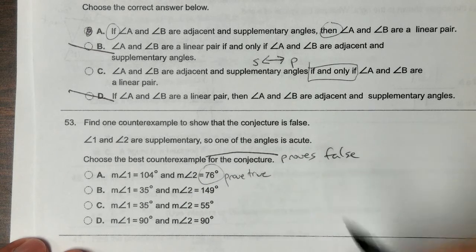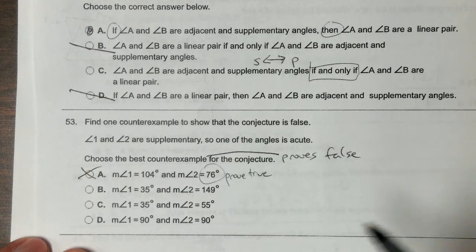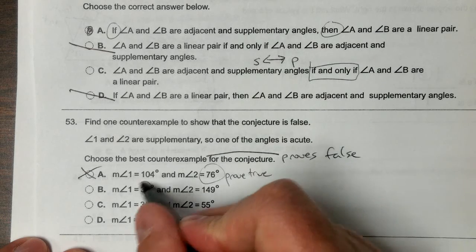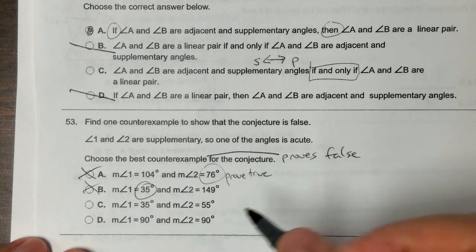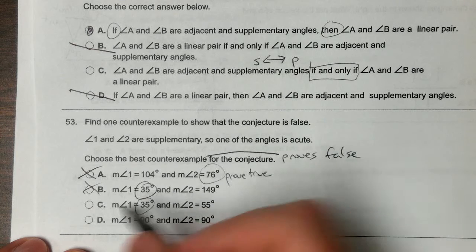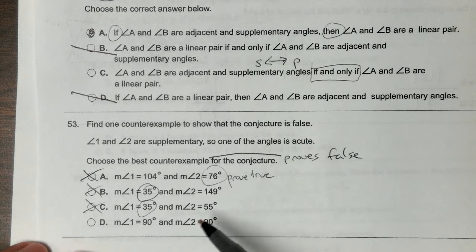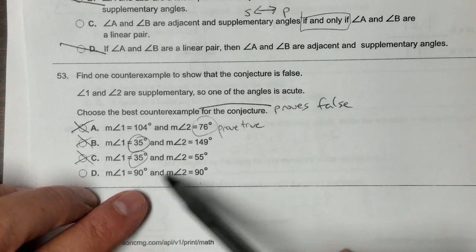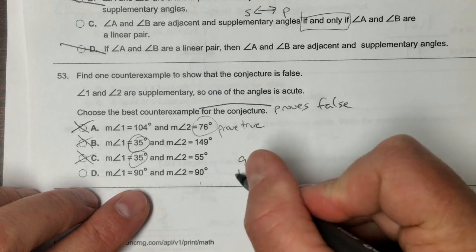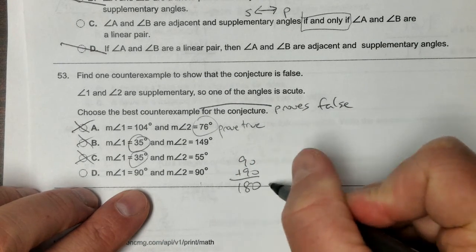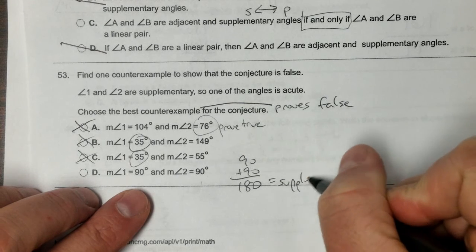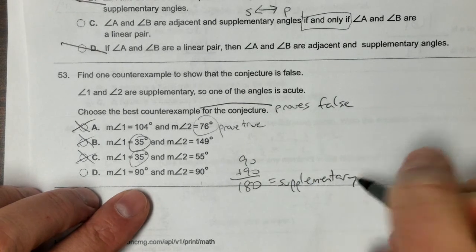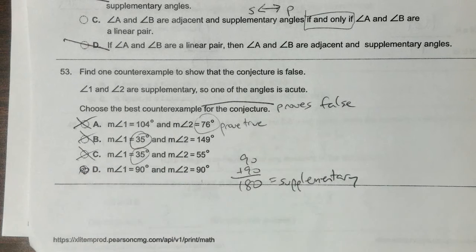Well, attempt to prove it true. Same thing here and here. So we would want the 90 and 90 because 90 plus 90 is 180, which is supplementary. So that's going to be our answer.